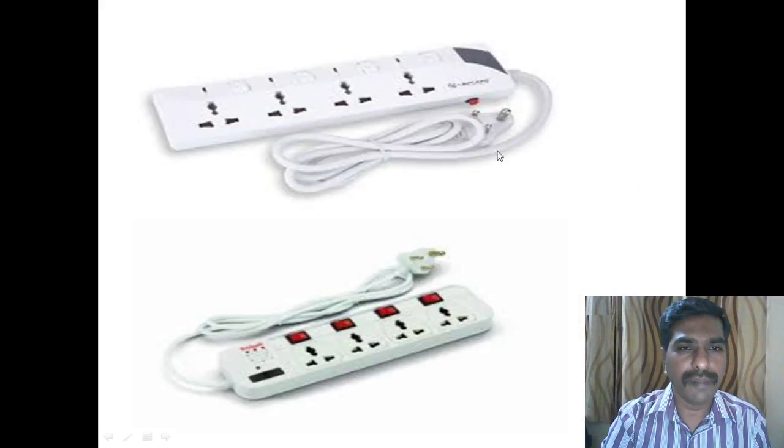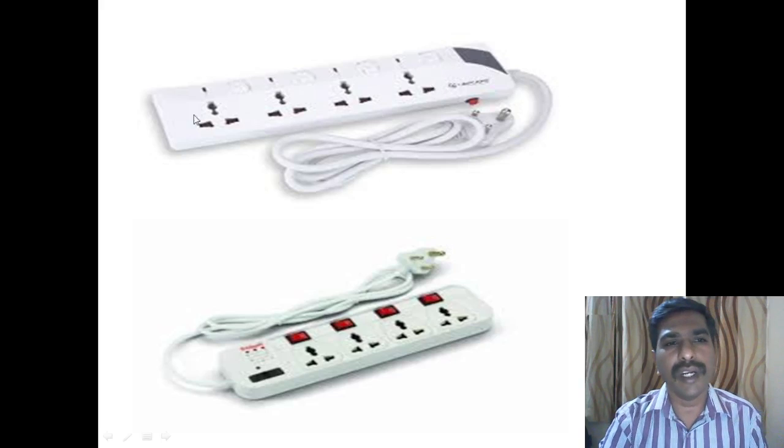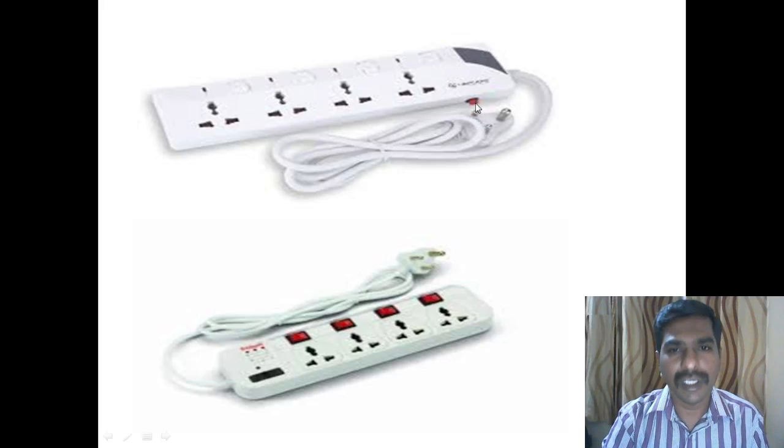And the spike booster. This is a spike booster. If you want to connect multiple devices to a single socket, you use this spike booster. The spike booster has a fuse. Here you can see the red color, this has a fuse. This acts as protection for the devices.